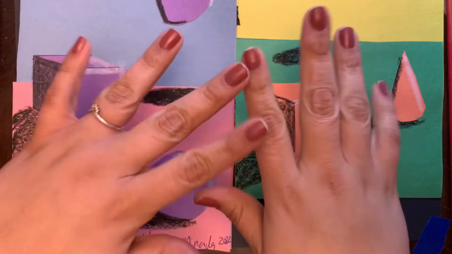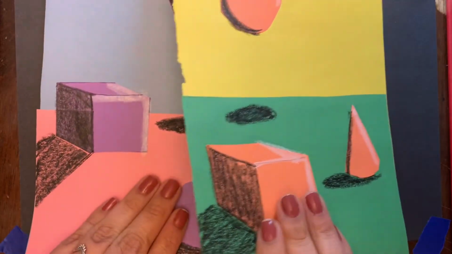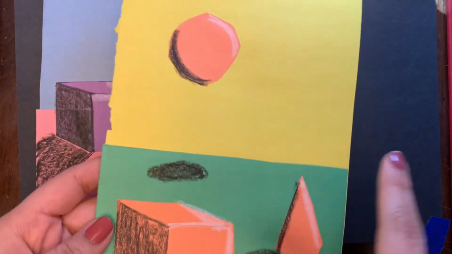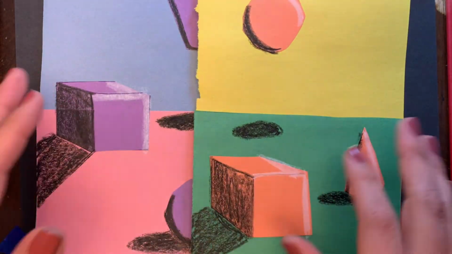So as we get started, this is probably what our finished products are going to look like. They'll look like some variation of this. We're going to have 3 different shapes. We'll have our sphere, our cone, and of course our cube.